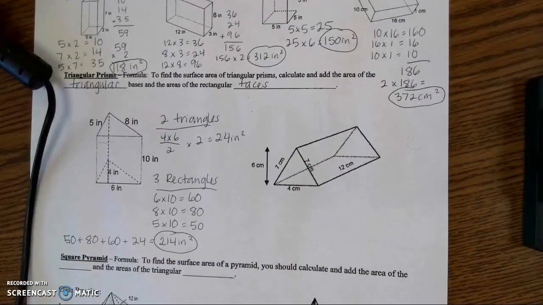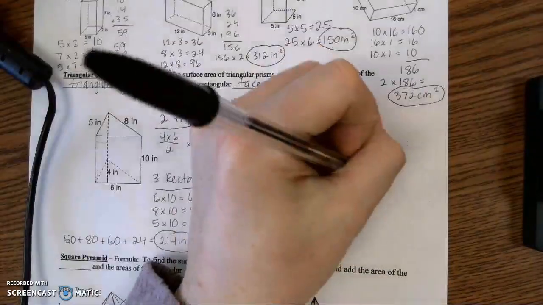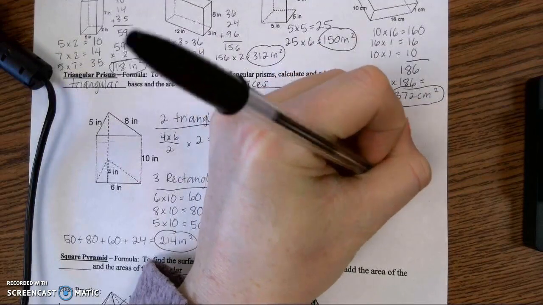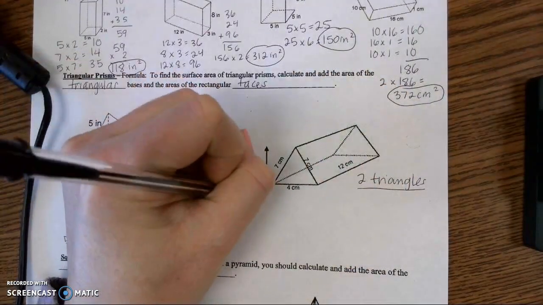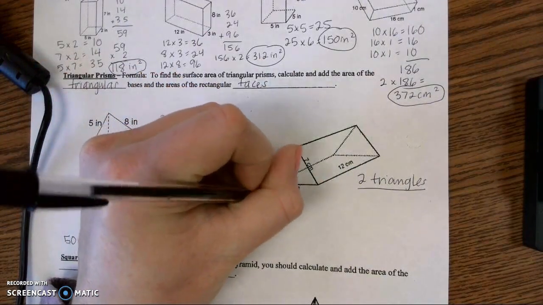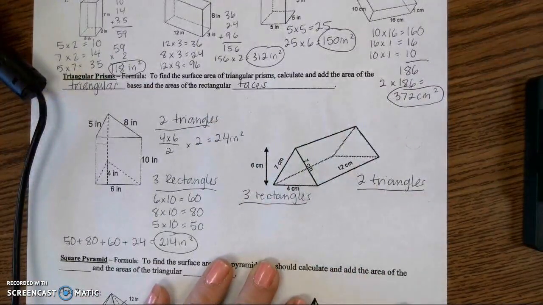All right, the next one, same kind of deal. We have 2 triangles, and then we have 3 rectangles, so I'll do the rectangles over this way. Okay, let's start with our triangles though.